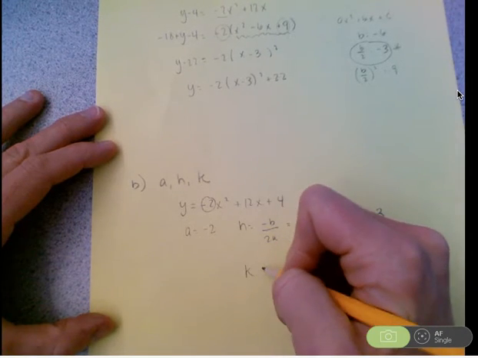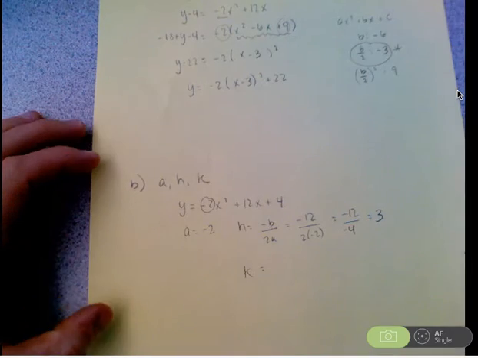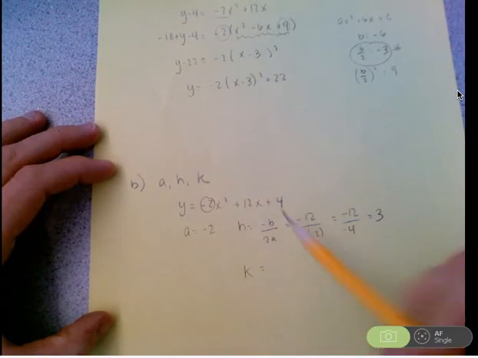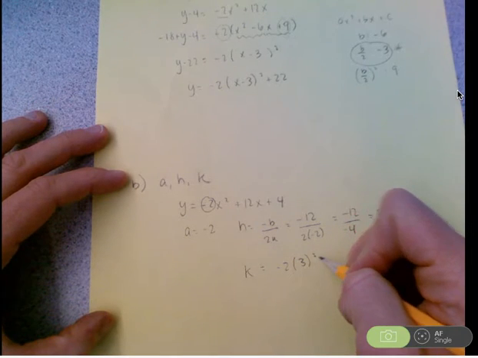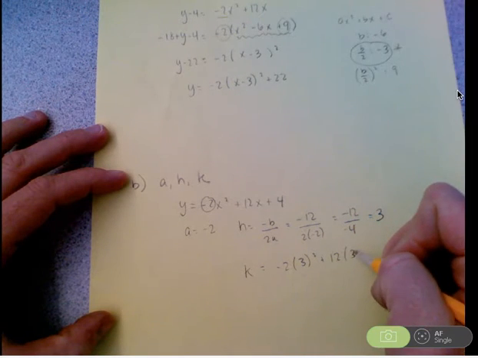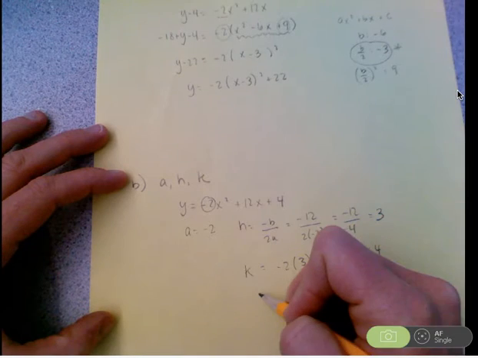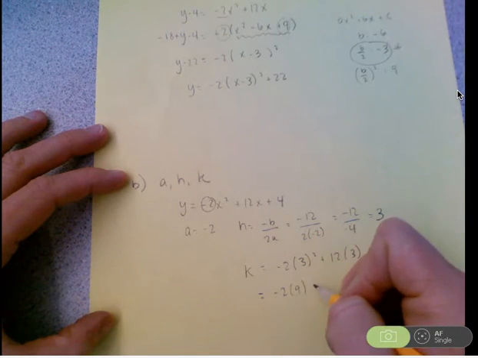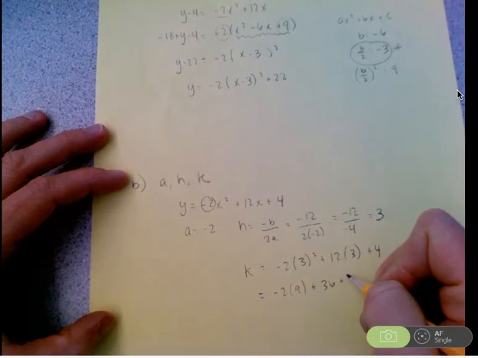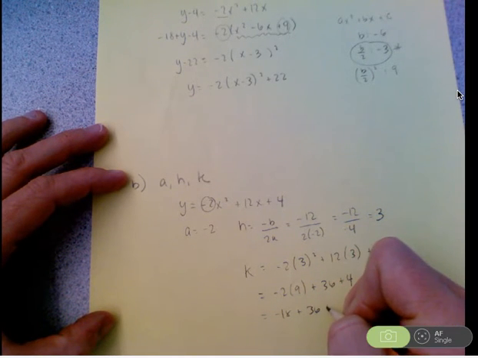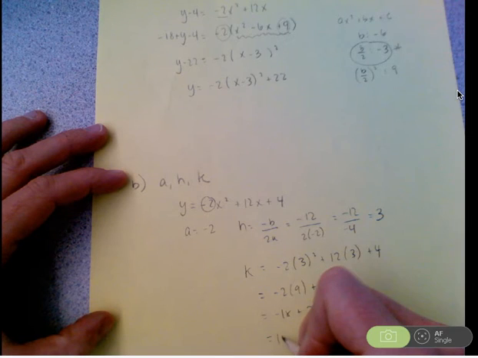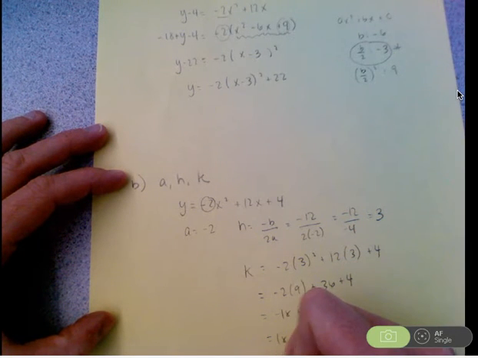My k value is going to be, after I plug in the 3, I'm going to get a k value out of here. So it's negative 2 times 3 squared plus 12 times 3 plus 4. That's going to give me, let's see, negative 18 plus 36 plus 4 looks like 18 plus 4, which looks like 22. All right, so that's my k value.